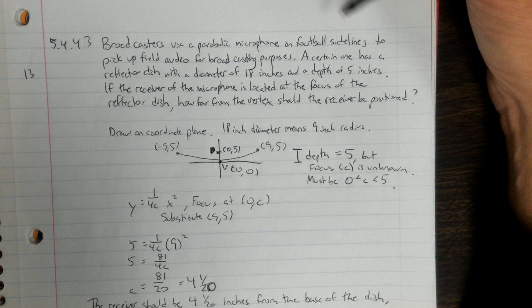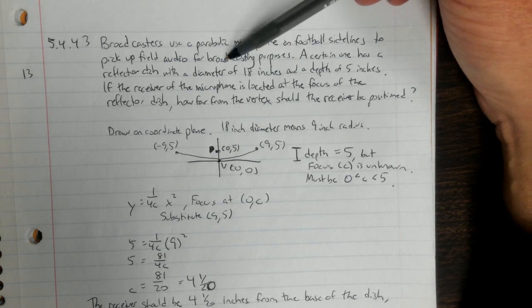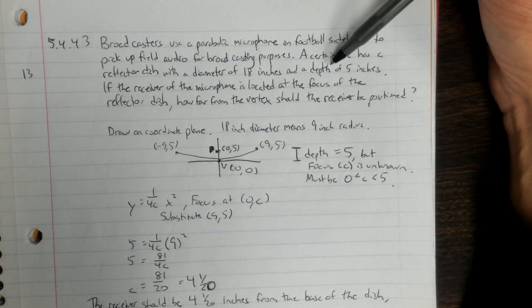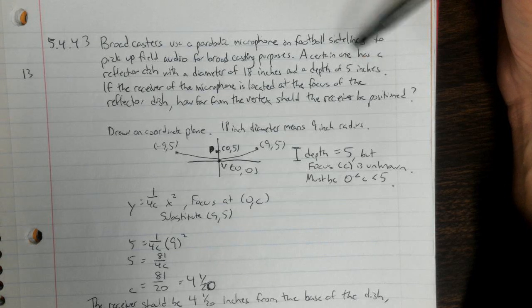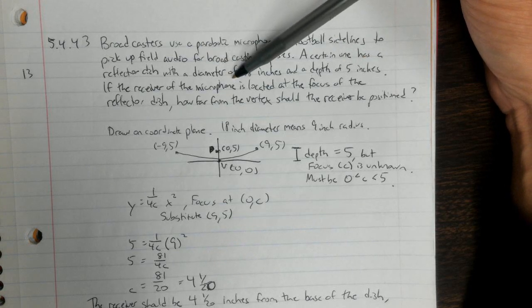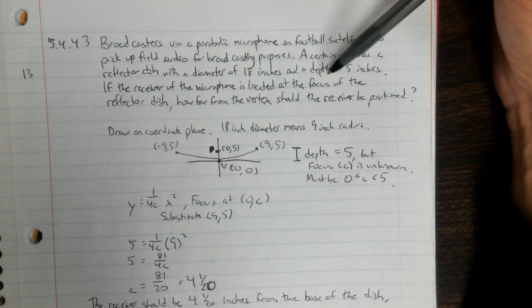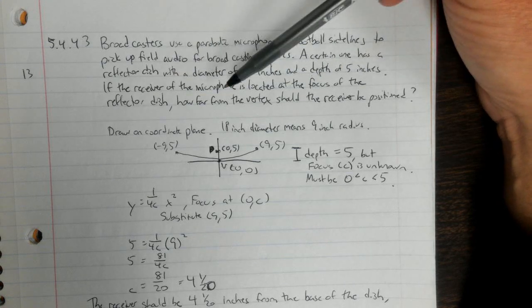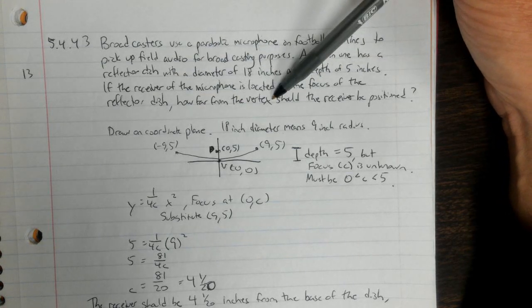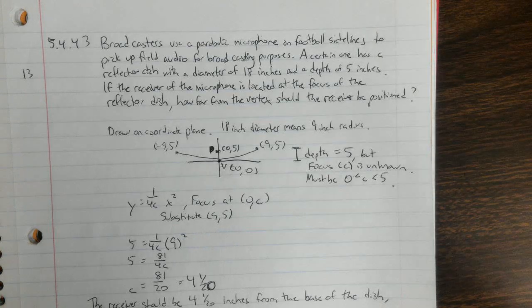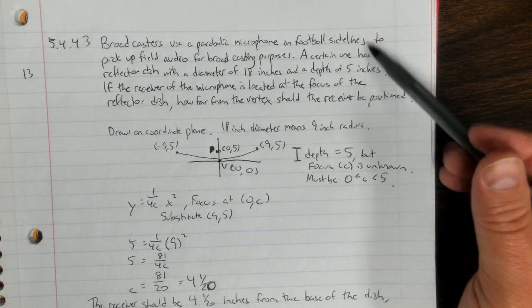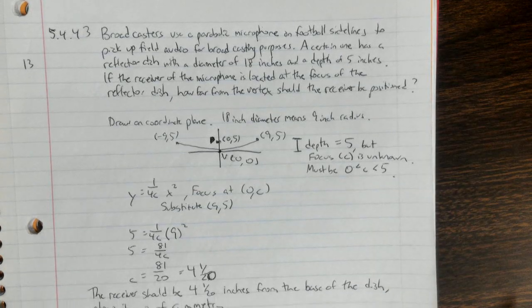A certain one has a reflector dish with a diameter of 18 inches and a depth of 5 inches. If the receiver of the microphone is located at the focus of the reflector dish, how far from the vertex should the receiver be positioned?